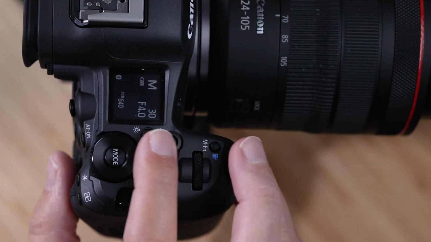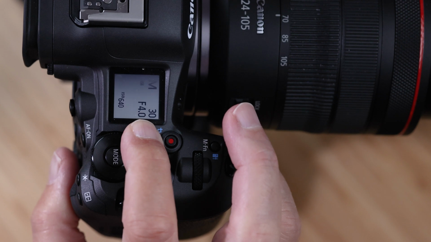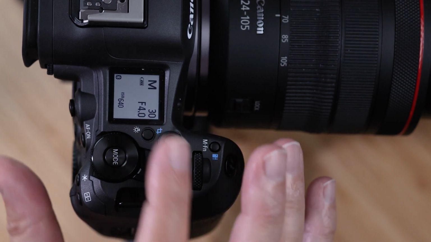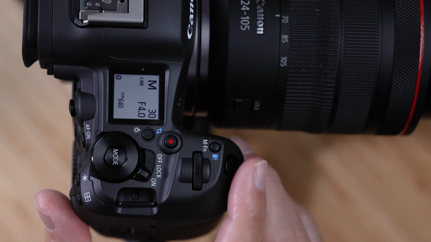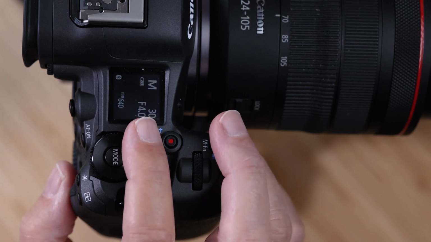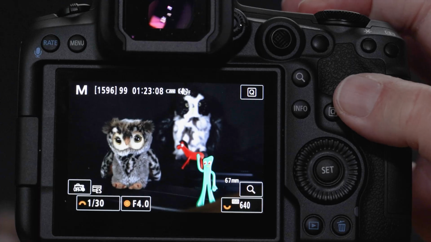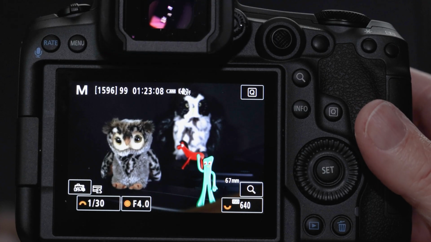Great. Next, we have a little illumination button here that, if you're in the dark shooting owls or whatever, lights up the screen there so you can see that. I don't know why you would really use that because you have a screen on the back here that does that. So the good thing about it is the button is modifiable, so we can put things there if we want. But that's what that one does.